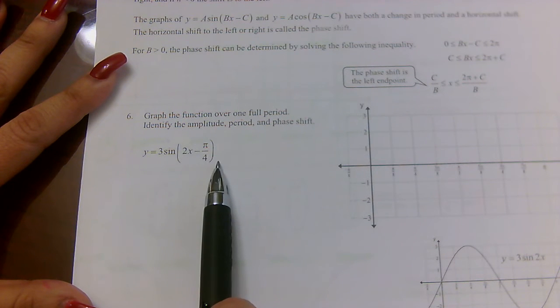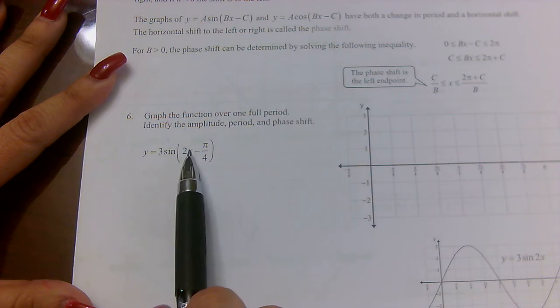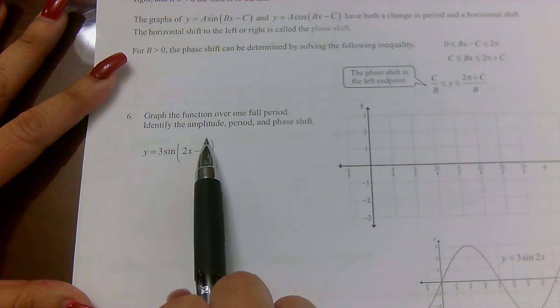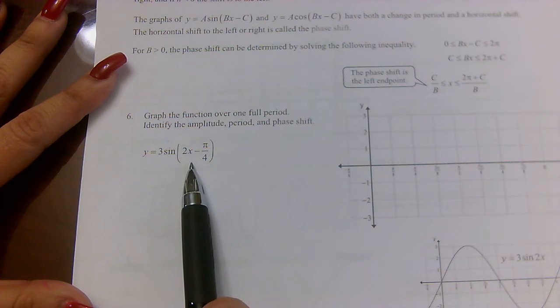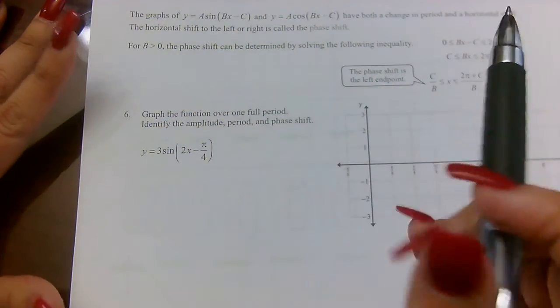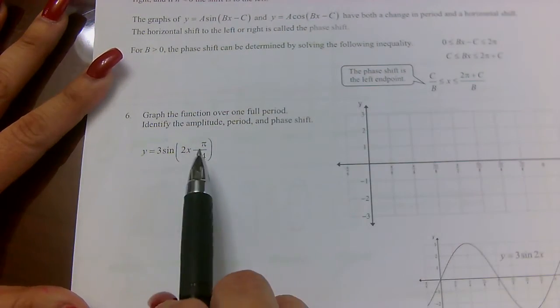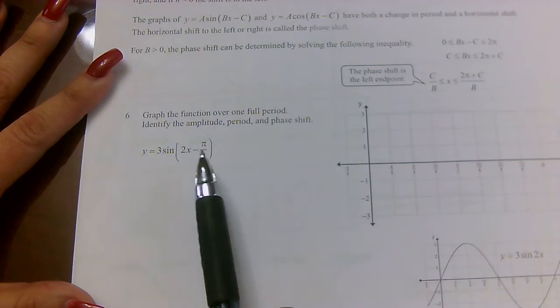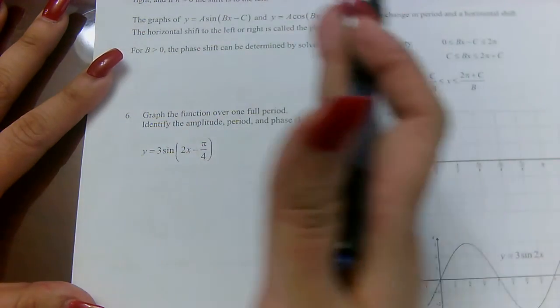This is not the phase shift. The phase shift has to be in a different form. If there is no parentheses here, then this would be considered our vertical shift. So if you go back to the transformations, you have a vertical shift which tells it to move up or down, and then you have your phase shift which tells you move it left or right.